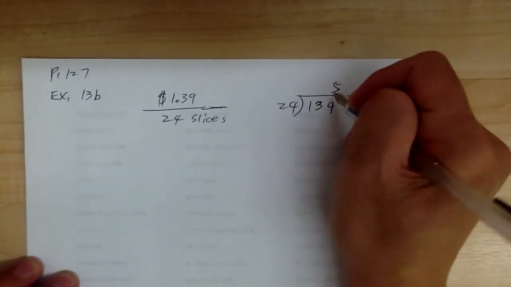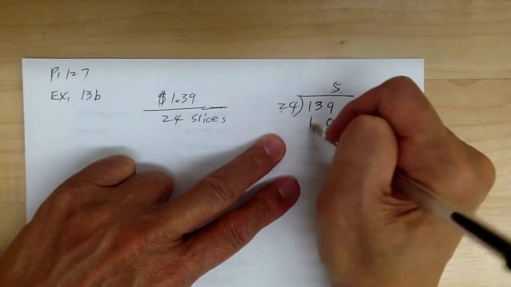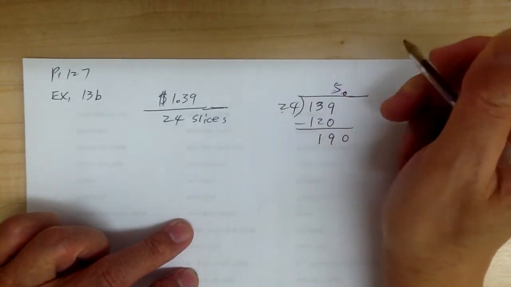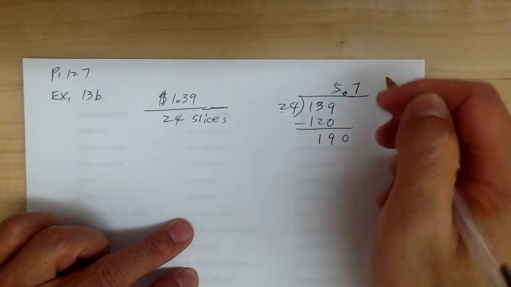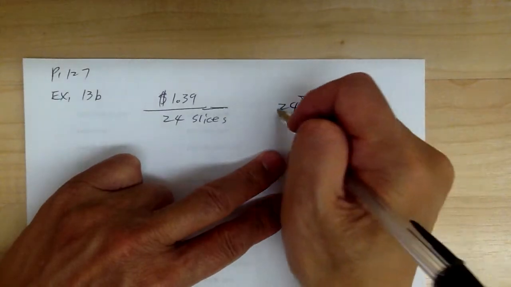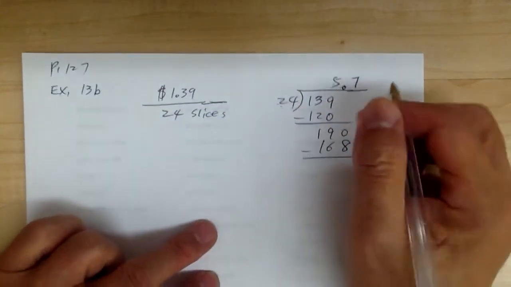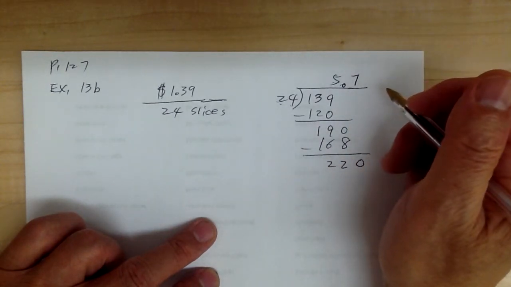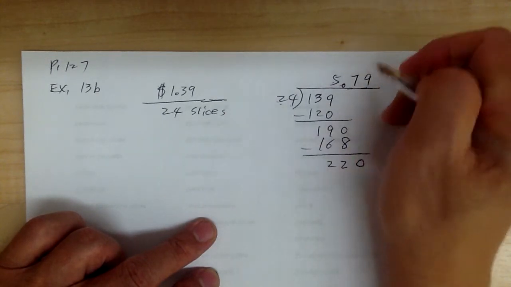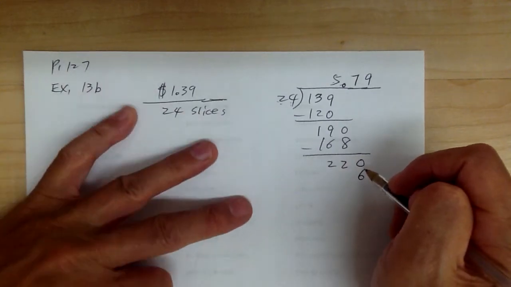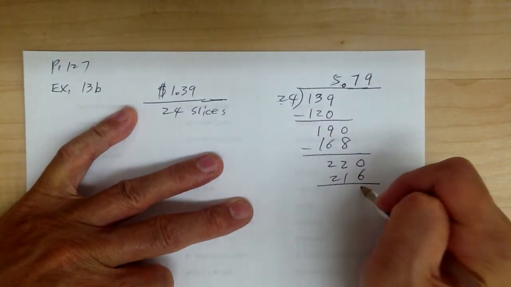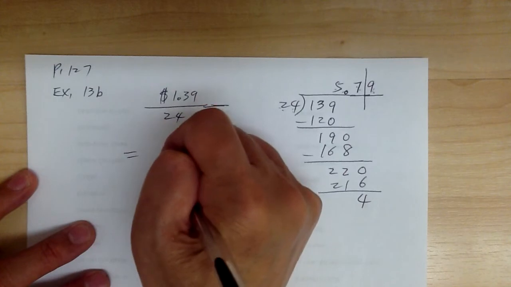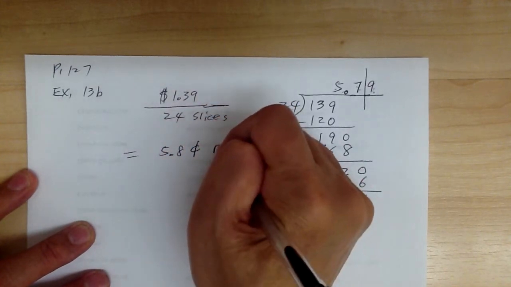So this one you can go 5. So 5 times 4 is 20, carry 2. 2 times 5 is 10, plus 2, 12, right? So subtract, you get 19. You add a 0 and put a decimal over here. And the next one would be 7. 4 times 7 is 28, carry 2. 2 times 7 is 14, plus 2, 16, right? Subtract, you get 2, 22. And you have to go one more digit. And so this would be 9. 4 times 9 is 36, carry 3. 2 times 9 is 18, plus 3 is 21. Okay, but that's enough. So this will carry it in, make this go up, so it'll be 5.8. So it's going to be equal to 5.8 cents per slice.